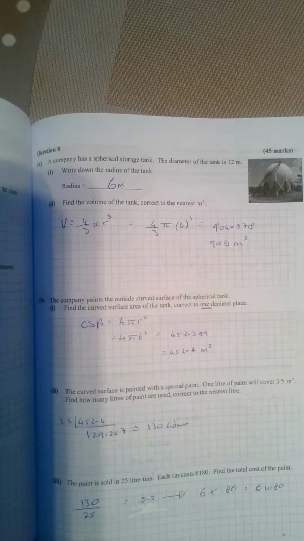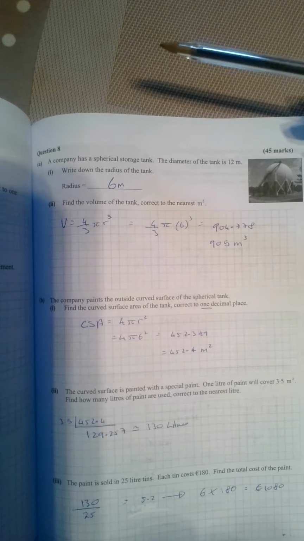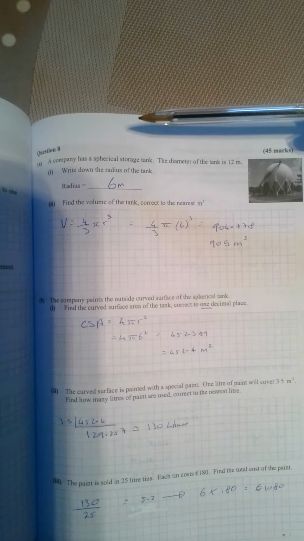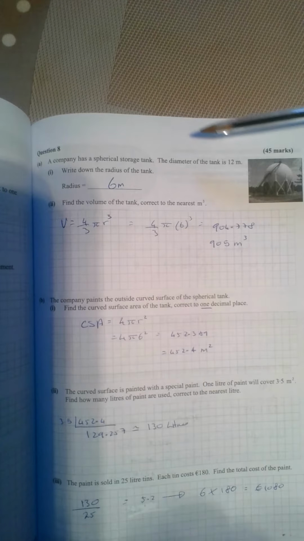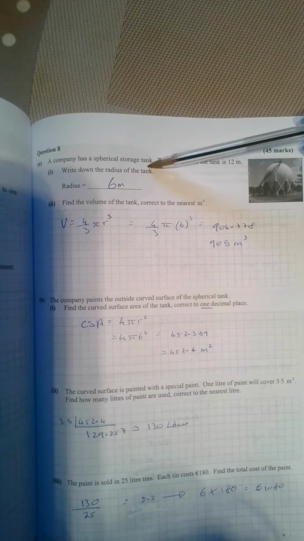2015, paper 2. Question 8. Area and volume. A company has a spherical storage tank. The diameter of the tank is 12 meters. Write down the radius of the tank.